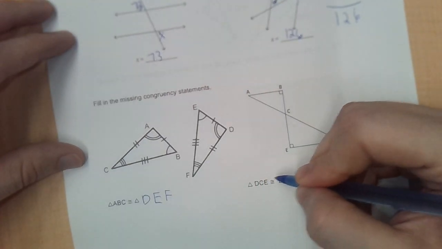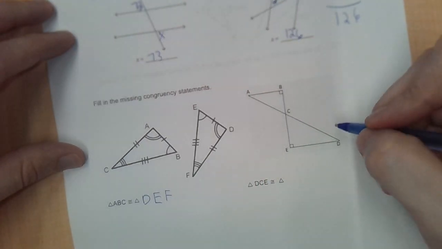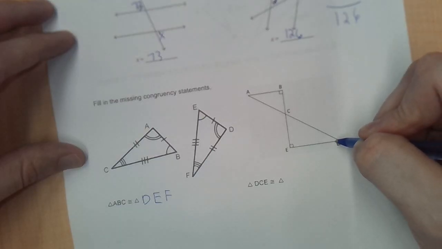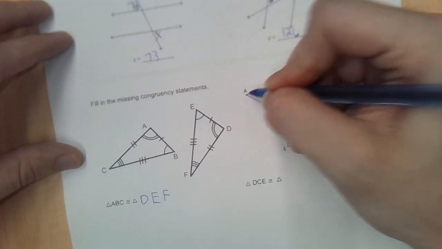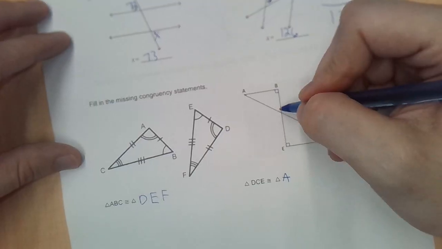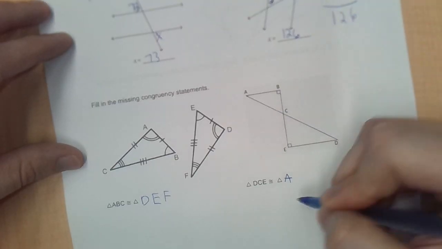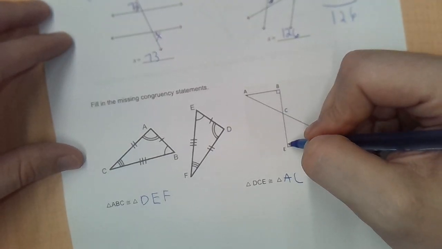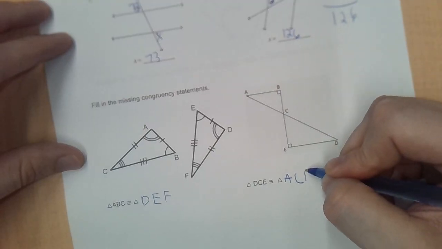Same thing for this one, even if they're connected. We have DCE is congruent to triangle. Well, let's see, D's that skinny corner, so that matches with A. C, these angles are vertical, so it matches with itself. And then E, the right angle, matches with B.